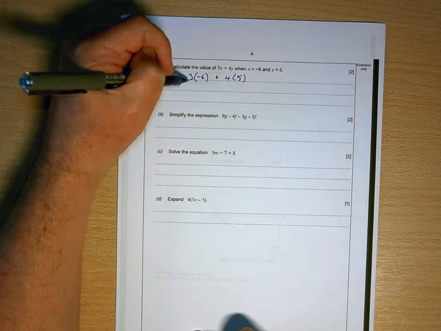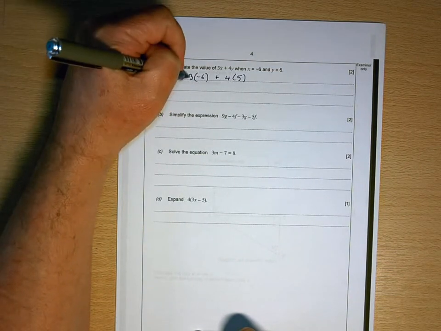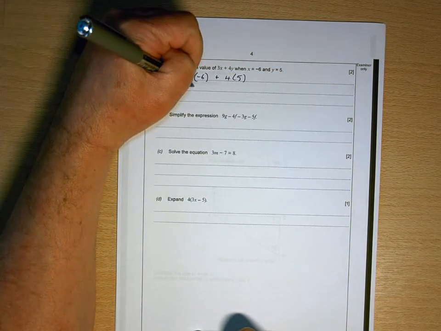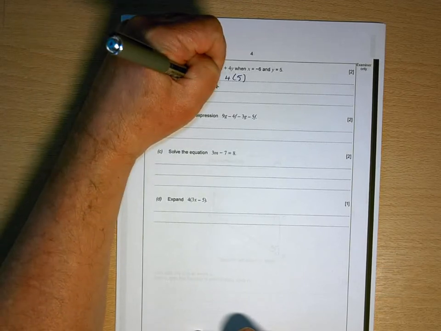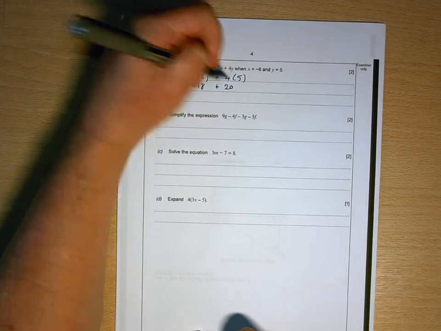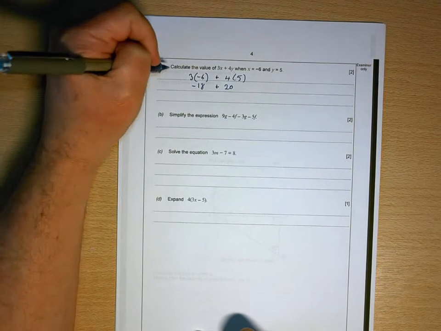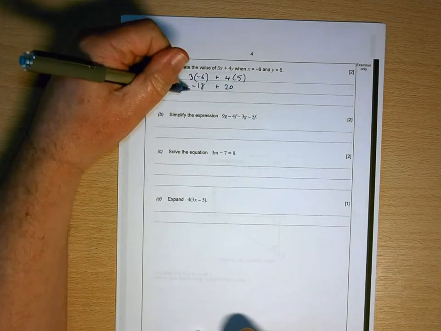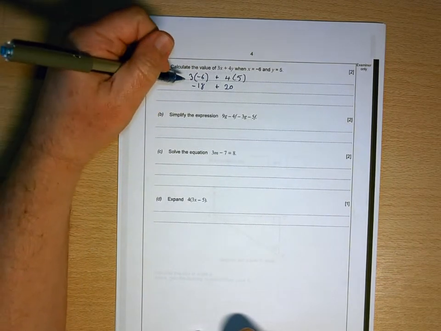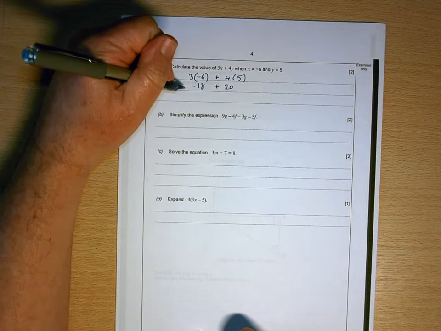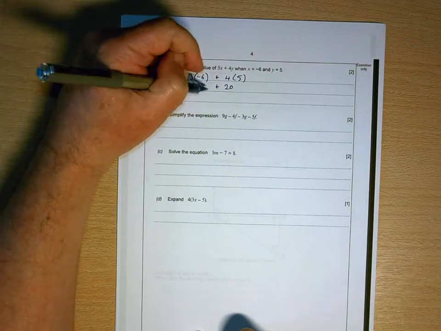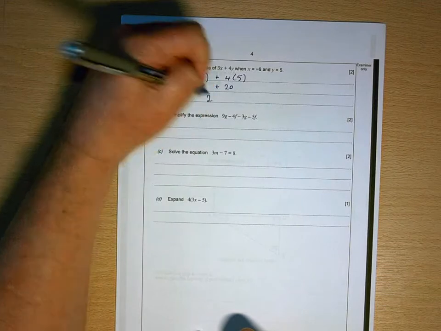And when you're eliminating a bracket, you multiply. So that becomes 3 times negative 6, which is negative 18, plus 4 times 5, which is 20. Now you have to calculate the value, so you don't stop there, which a few did in the test I marked. So minus 18 plus 20 comes to 2.